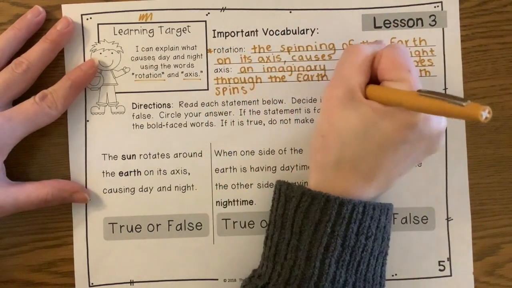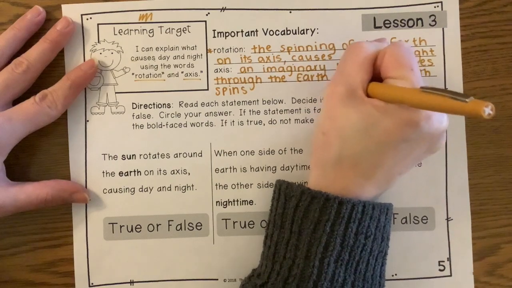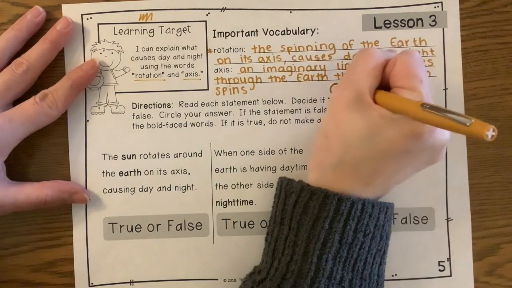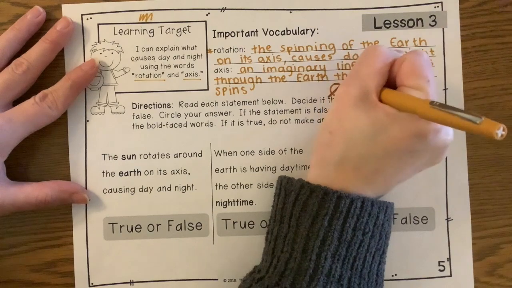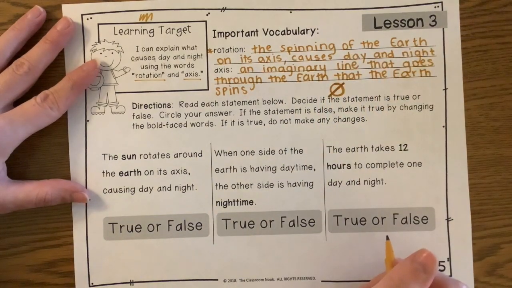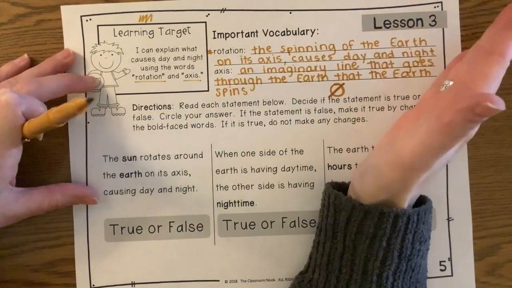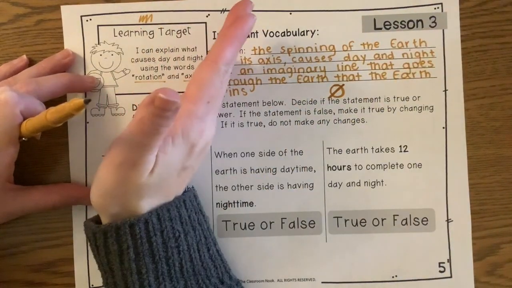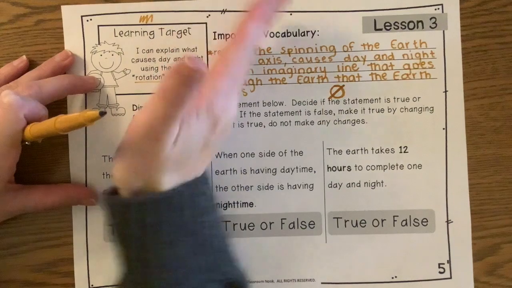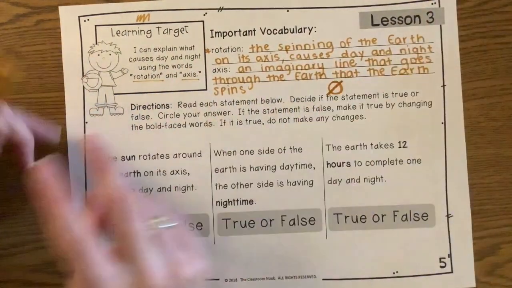We're going to draw a teeny tiny picture. I want you to draw a circle for the Earth, and I want you to draw a line sideways through it. The Earth isn't up and down like this, it's tilted to its side. It's not up and down, it's tilted. That is the axis, the Earth's axis.